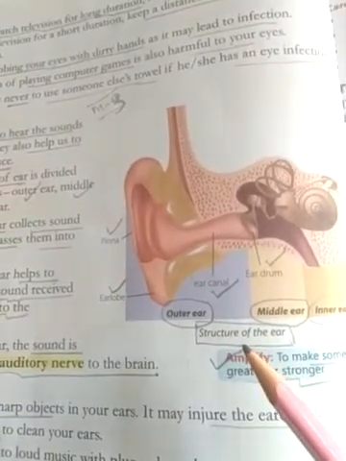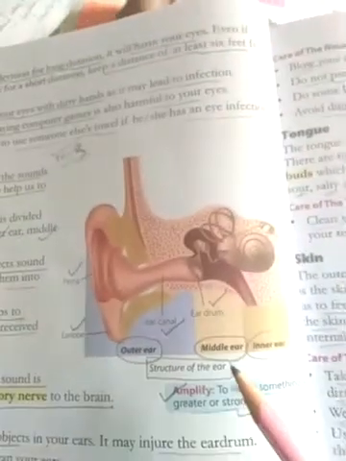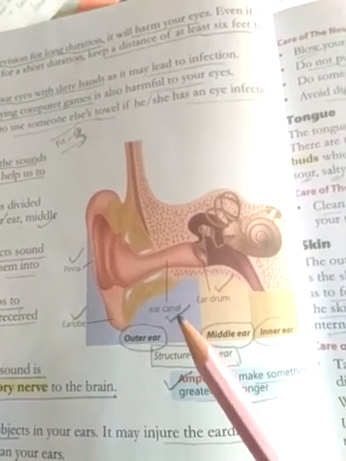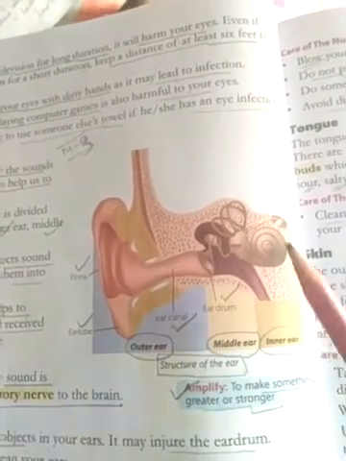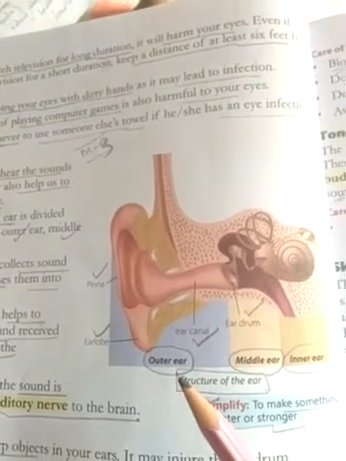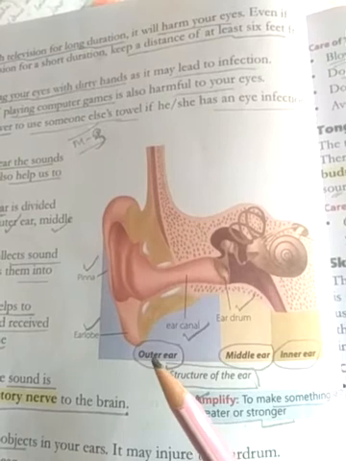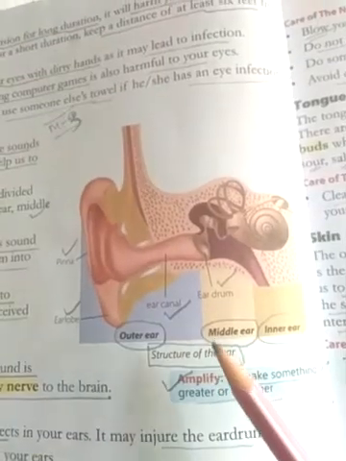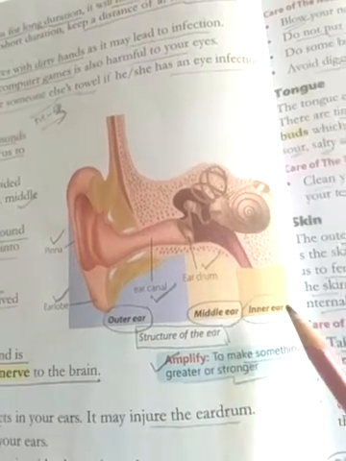This is the internal structure of ear. We can divide the whole internal structure of ear into 3 structures, such as number 1, the outer or external ear, the middle ear part, and the inner ear.